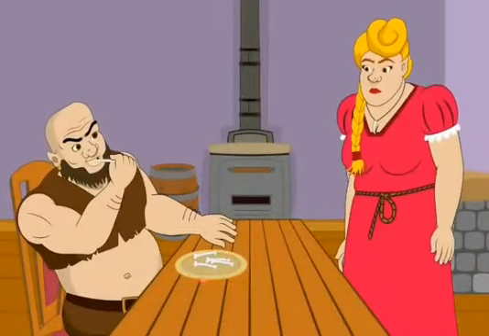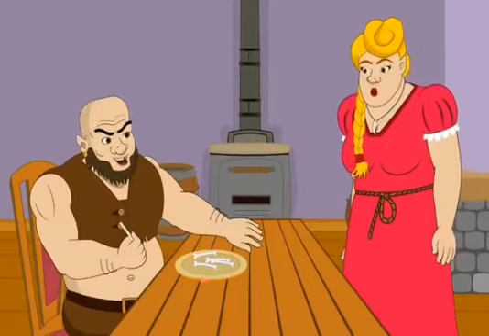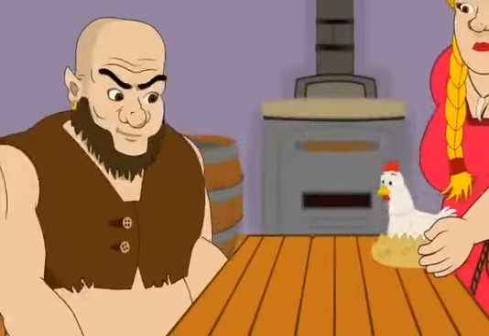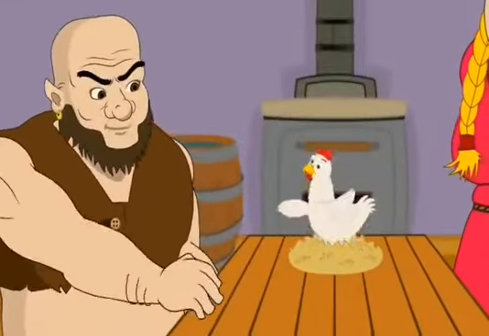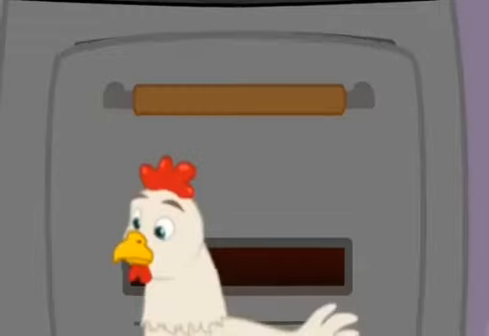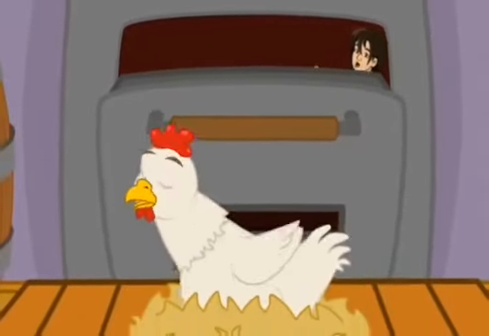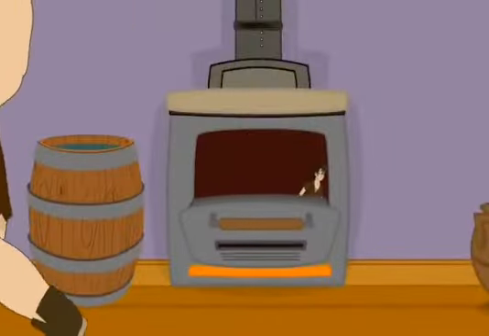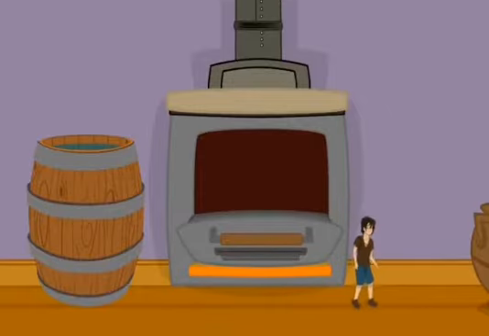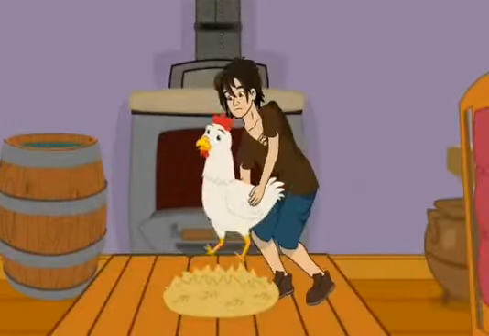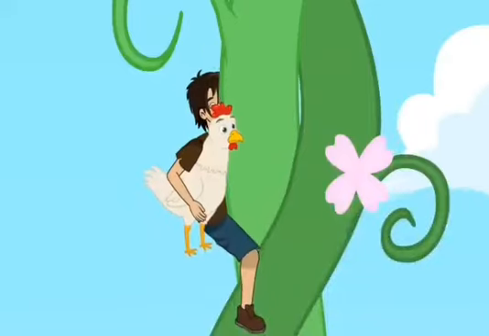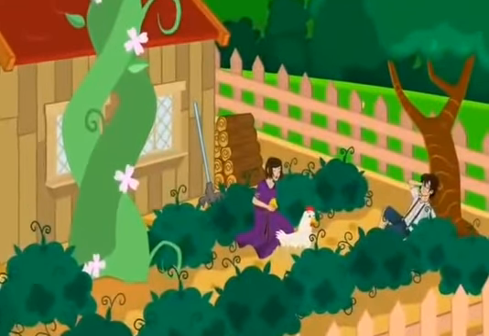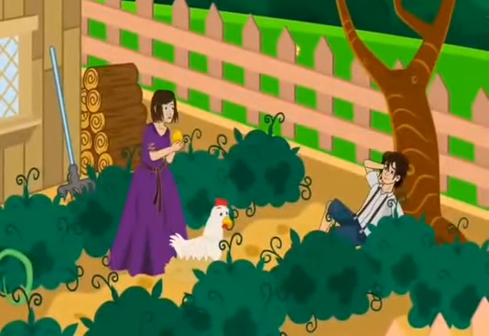After finishing his dinner, the giant asked his wife to bring his chicken. When his wife brought the chicken, he ordered the chicken to lay an egg. Leaving Jack fully surprised, the chicken laid a golden egg. And when the giant went to his room to rest, Jack came out of the oven and took the chicken and rushed down the beanstalk. Thanks to the golden egg, Jack and his mother were rich once again.